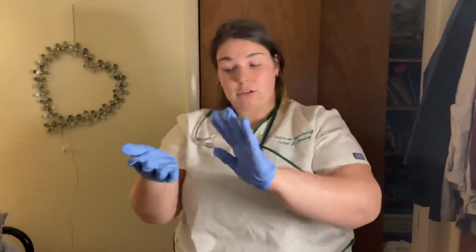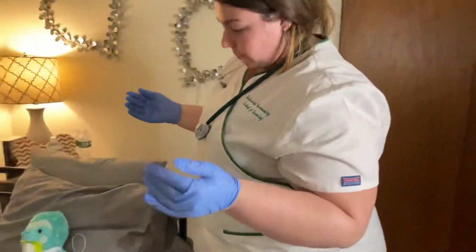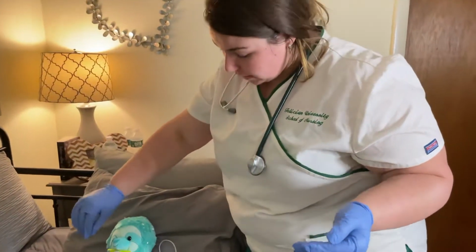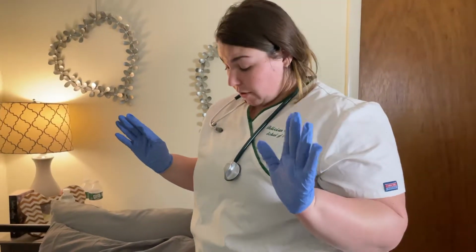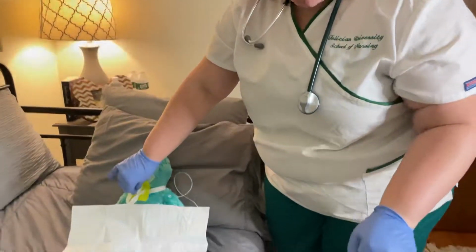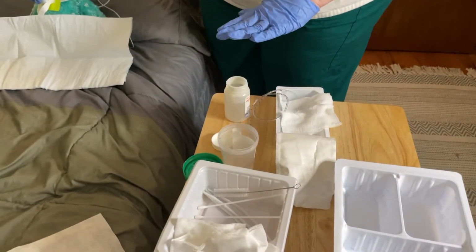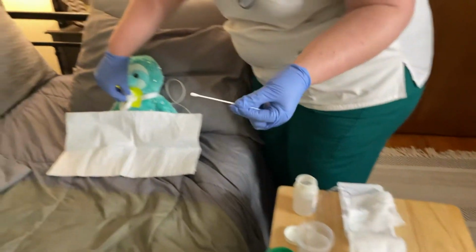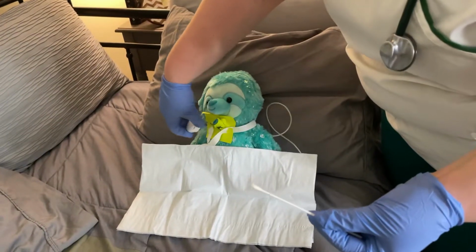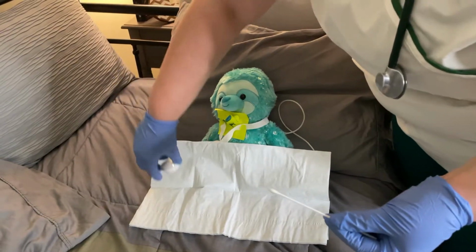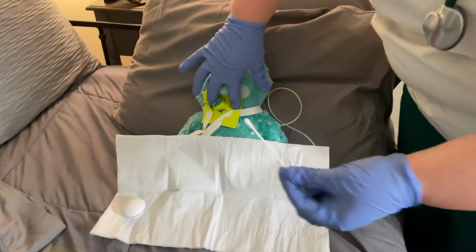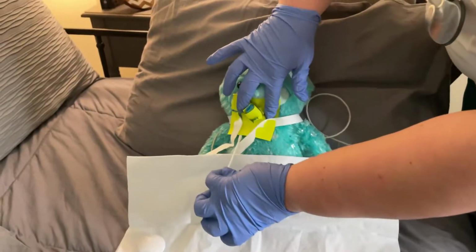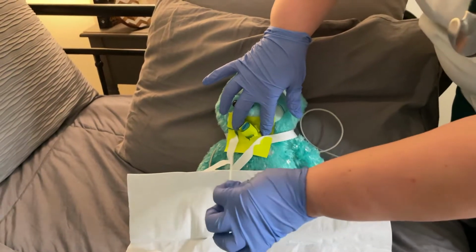So now what we're going to do is this again is going to become my clean hand. This is my sterile hand. I have my other sterile saline, different from the saline we used before. You're going to take your Q-tip, you're going to dunk it in the saline, you're going to secure the faceplate. Take the oxygen off, secure the faceplate, and you're going to use one Q-tip for cleaning underneath the faceplate.